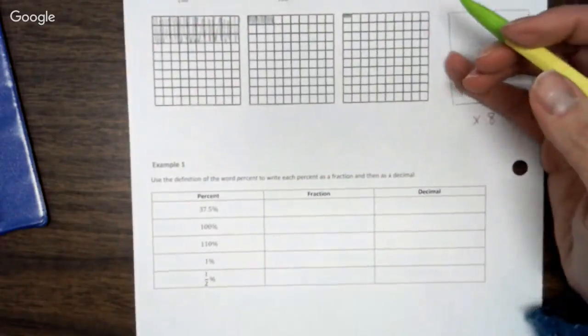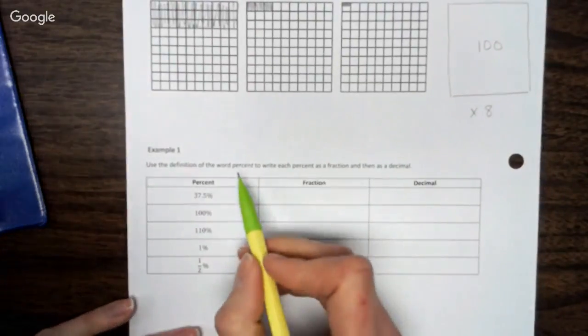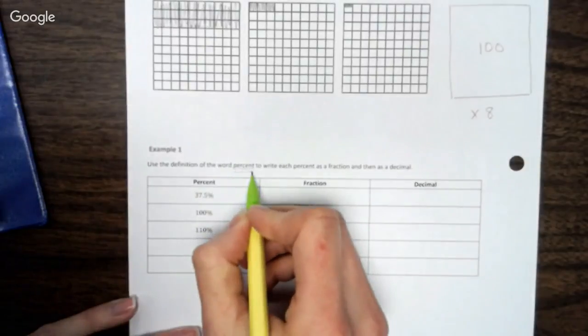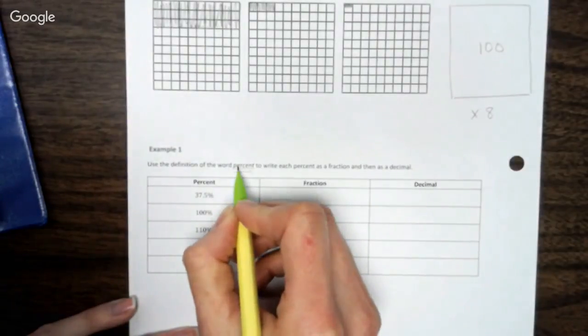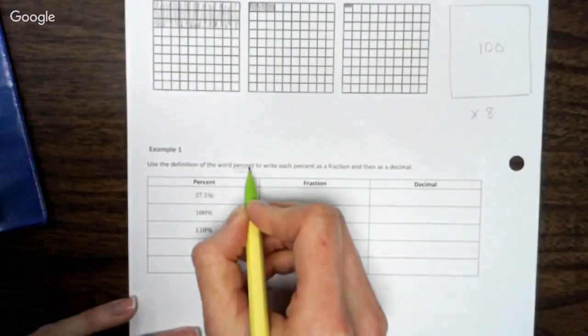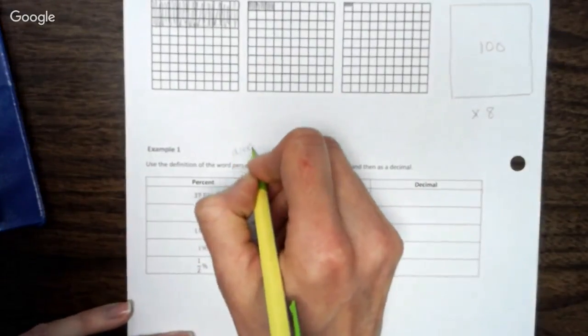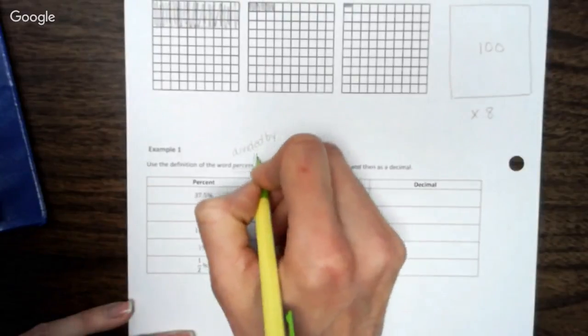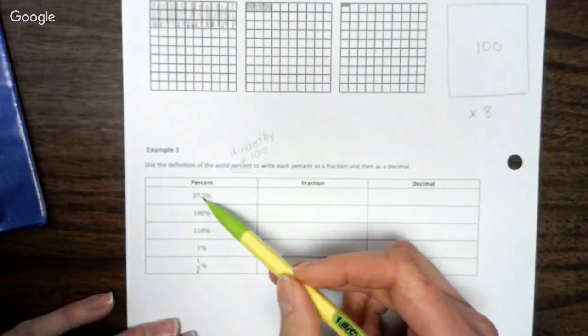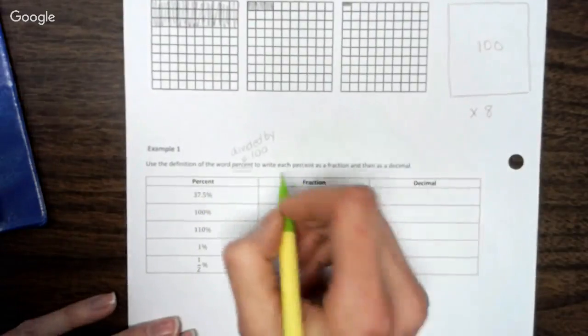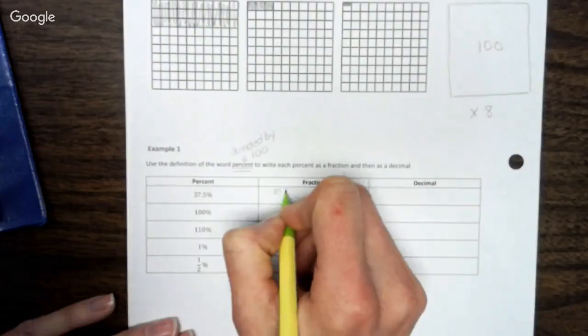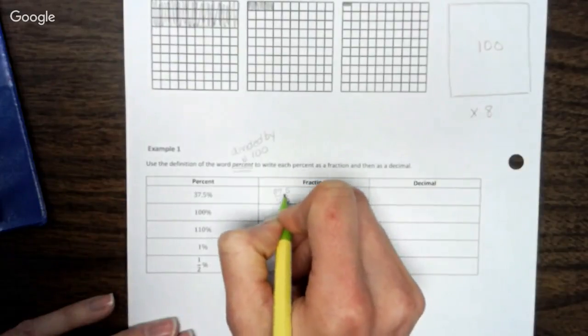All right, so let's talk about going back and forth between fractions and decimals and how we change back and forth. So by definition of the word percent, per means divided by, cent means 100. So percent means divided by 100. That's what percent means. So 37.5% means 37.5 over 100.